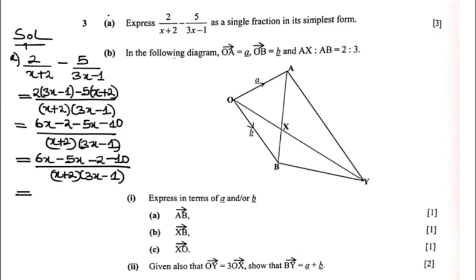Simplifying what we have on top, 6x minus 5x, this gives x. Then negative 2 minus 10, we get negative 12. So this will be over x plus 2, 3x minus 1. So we have expressed the expression which was given as a single fraction.